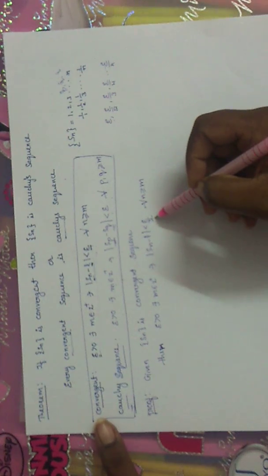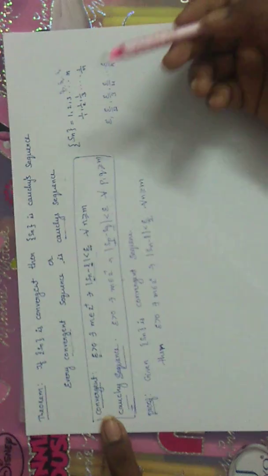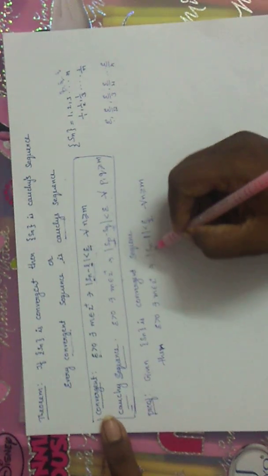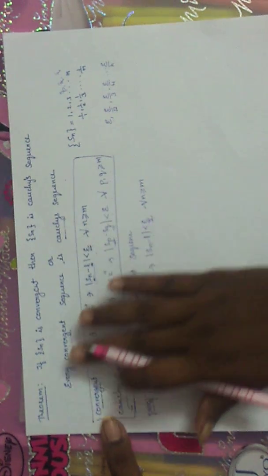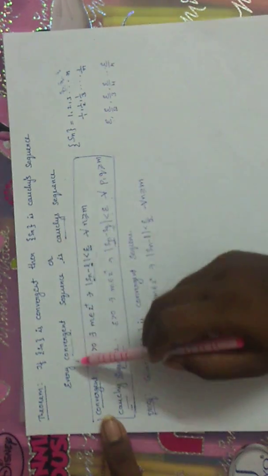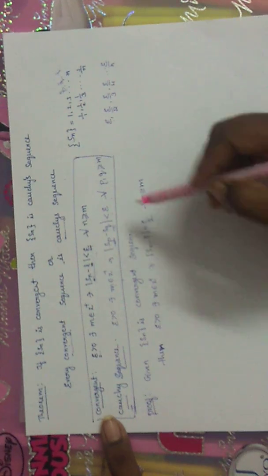Why? Because just now I told you epsilon is a very small positive number. Obviously epsilon by 2. Why? Because if we subtract these two, we have to get a least positive number. So for my convenience, to prove this theorem, what is the theorem? Every convergent sequence is Cauchy sequence. To prove this theorem, I am taking epsilon by 2 in place of epsilon.